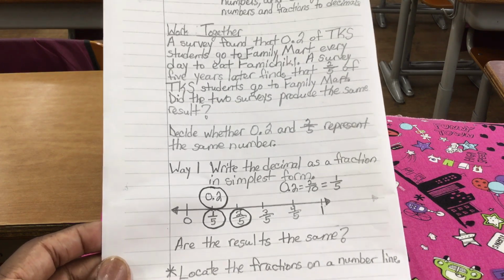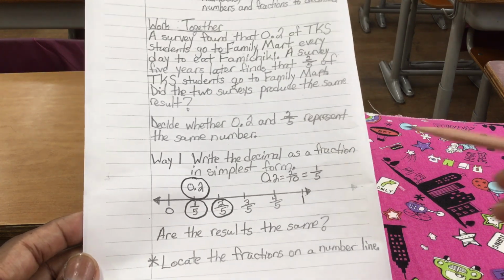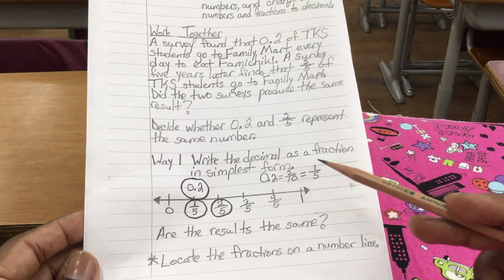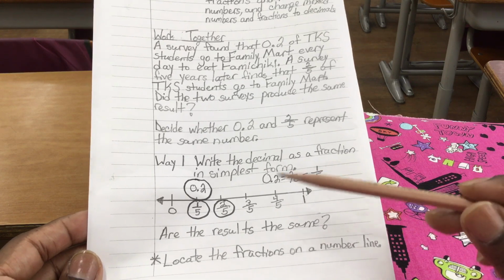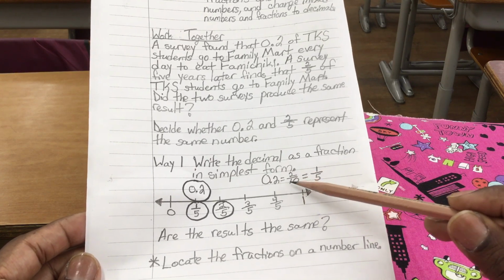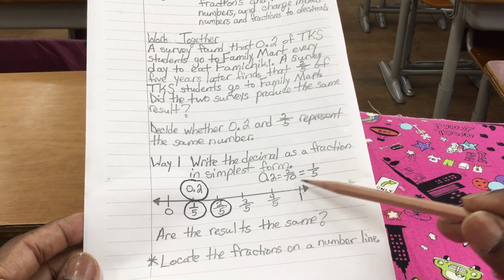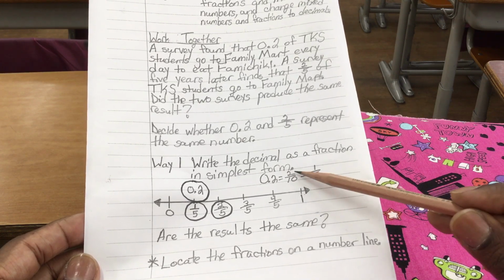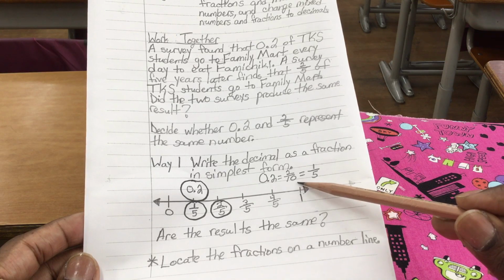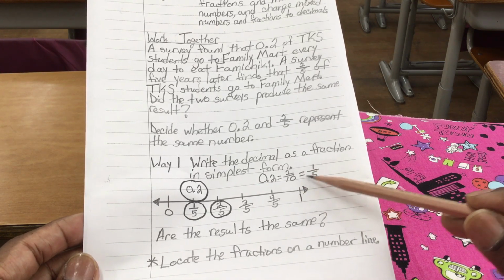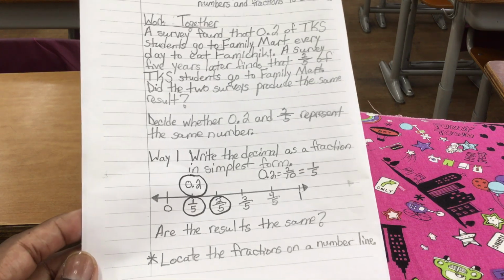Now we learned to do this 2 ways. Way 1, we had to write the decimal as a fraction in simplest form. So 0.2 as a fraction equals 2/10. When we simplify 2/10, we get 1/5. So you divide the numerator and denominator by 2. 2 divided by 2 is 1. 10 divided by 2 is 5, giving us 1/5.